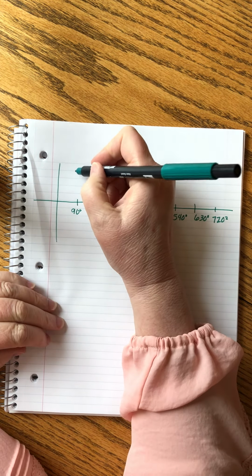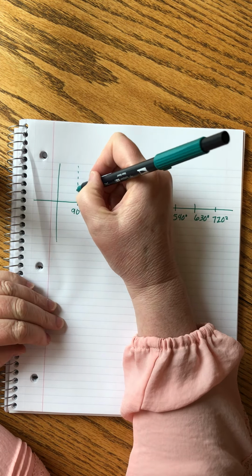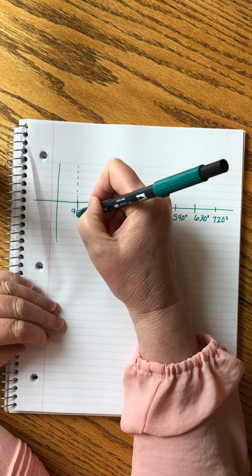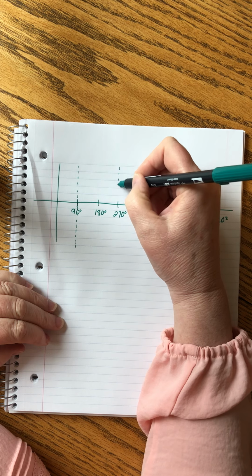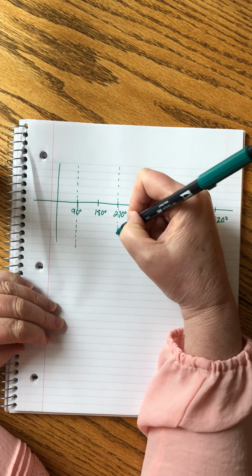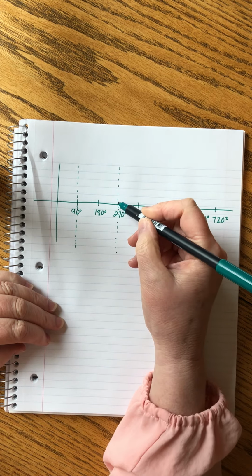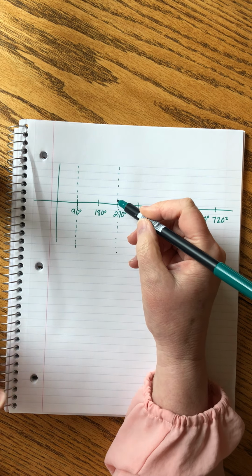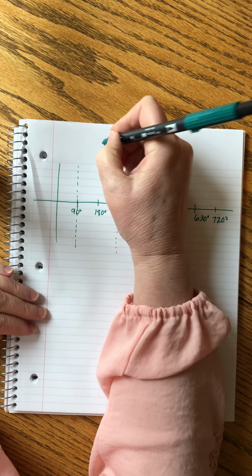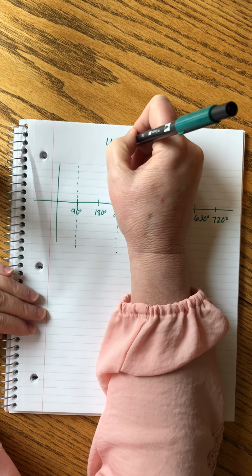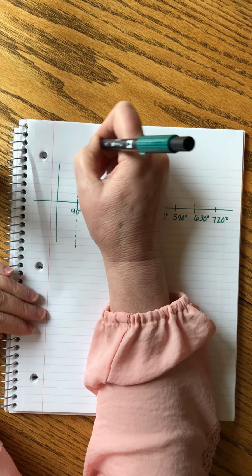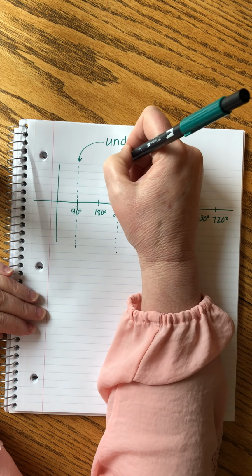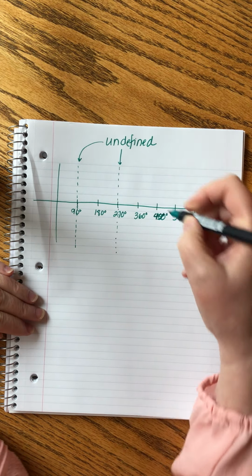So what I can do is at these angles, I'm going to put in this dotted line, which means undefined, which means we can never let tangent touch this line. The graph can never touch this line because these all mean there's trouble at that angle marker.